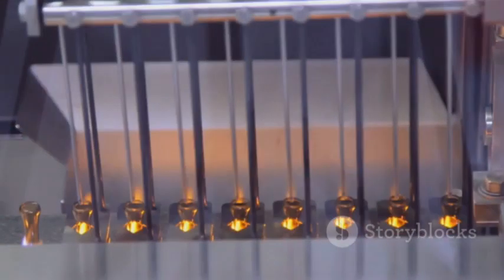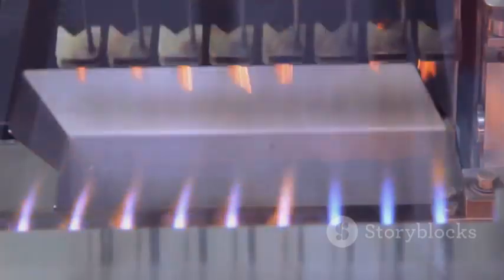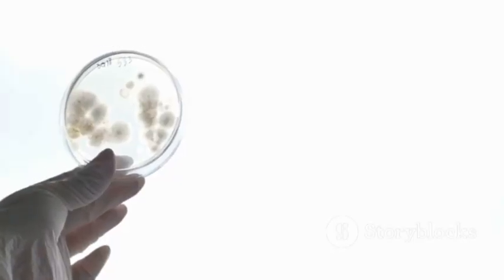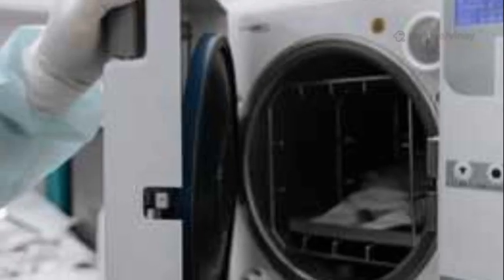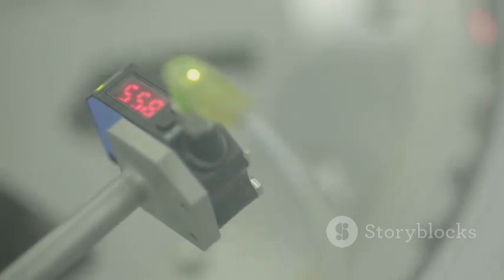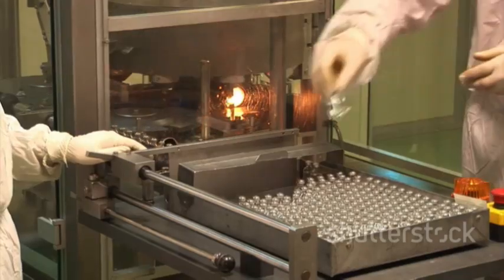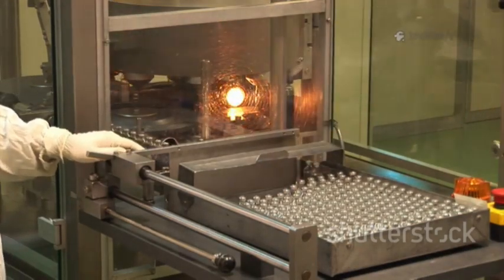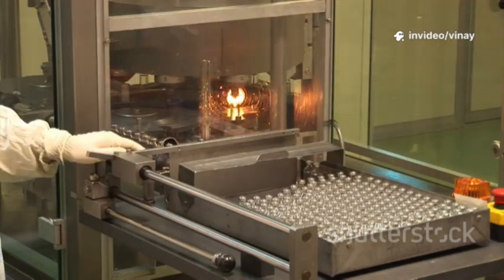A successful validation study must demonstrate a complete kill of these resilient spores, providing a high degree of assurance that the process is effective. Temperature mapping studies are also conducted to ensure that every part of the equipment reaches the target sterilization temperature for the required duration. These validation activities must be documented thoroughly and re-evaluated periodically.